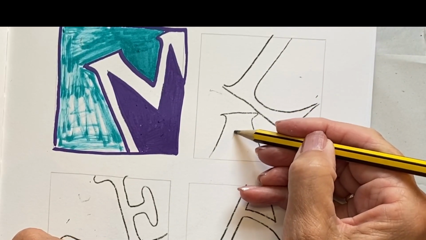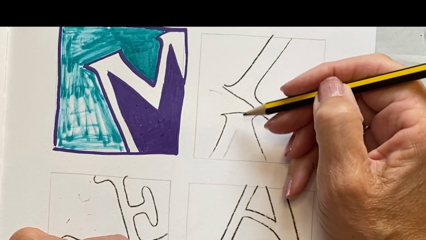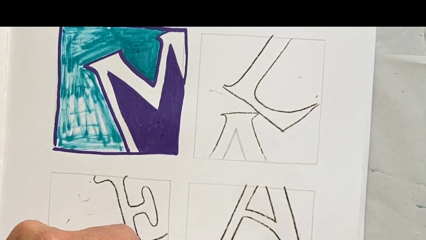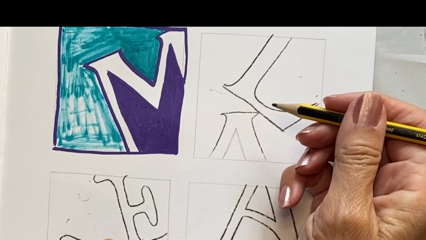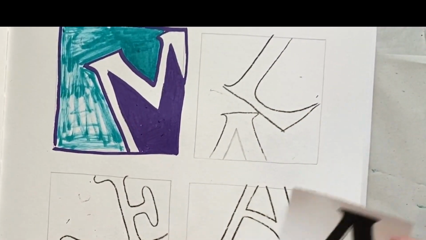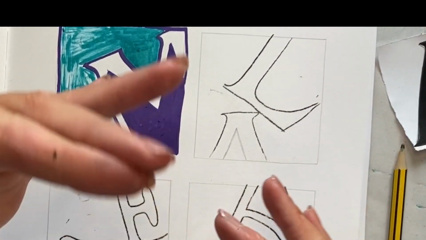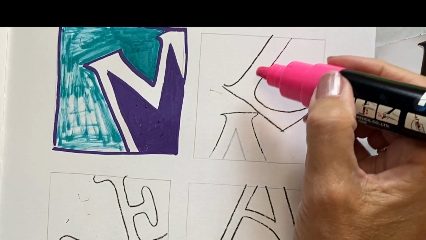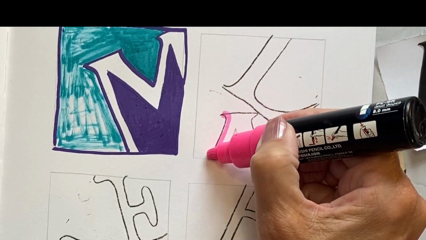A couple of people have asked me about composition and how you know which bit to put where, and it's an art rather than a science, isn't it? What is appealing to some people might not be appealing to somebody else. And with composition, there are some rules.